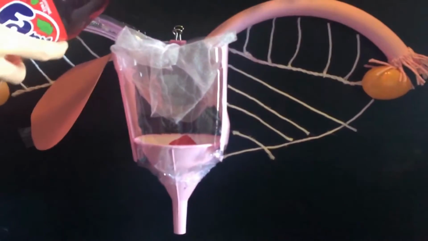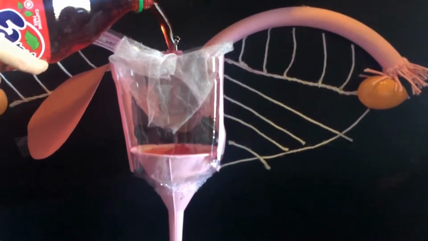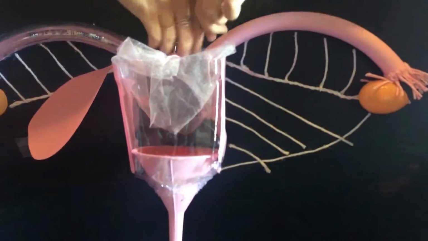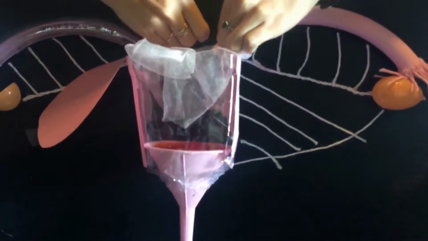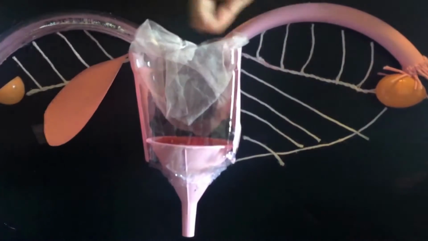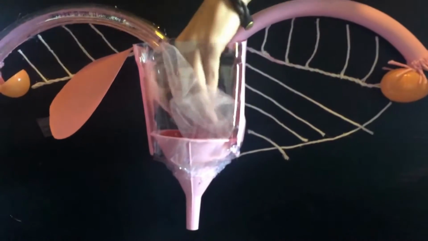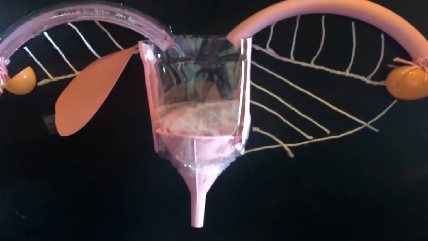So as we pour that in, it accumulates in there, and the endometrium will fall away from the uterine wall. It will mix in with the blood and serous fluid and create menstrual fluid.